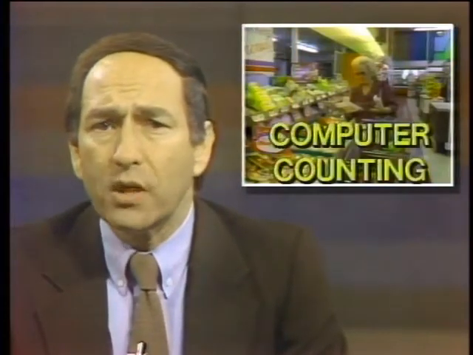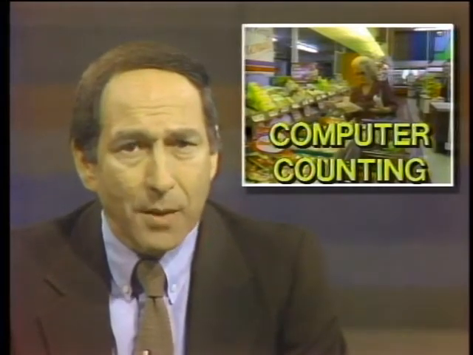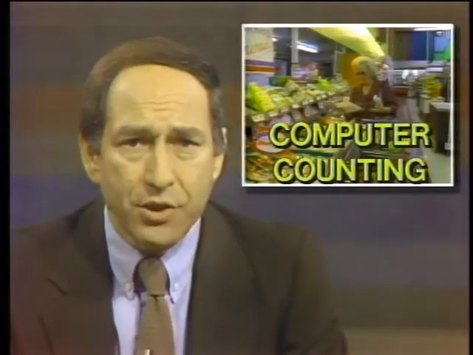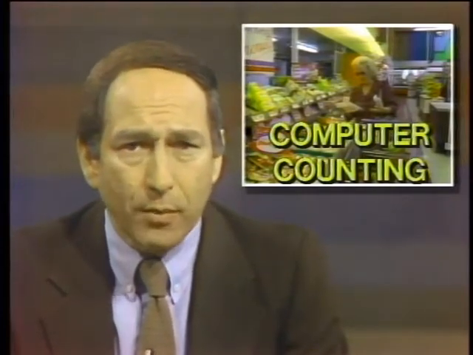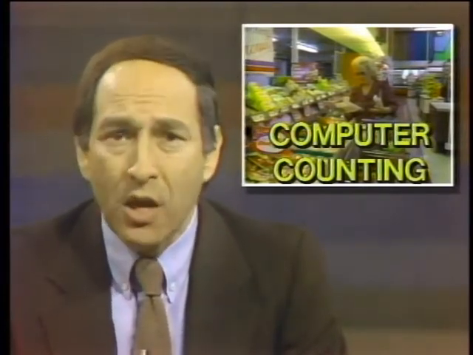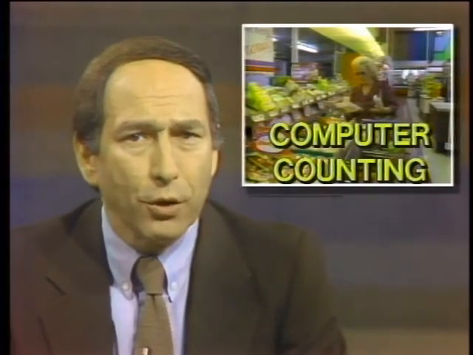Supermarket shoppers in Williamsport, Pennsylvania are carrying little plastic cards with magnetic stripes on them, but they're not credit cards. They're a new computerized tool for market researchers to find out what people are buying. Each time the customer checks out of the supermarket, the card is inserted and records the customer's actual purchases. Researchers say this new computerized system is far more accurate than the old diary system.